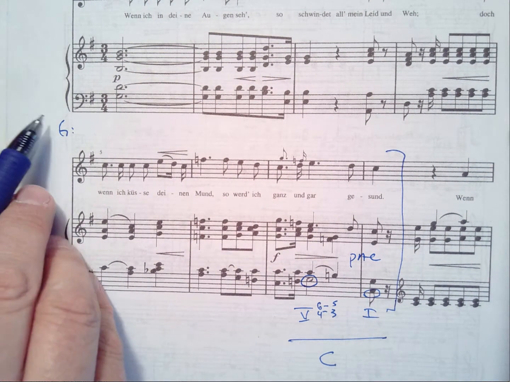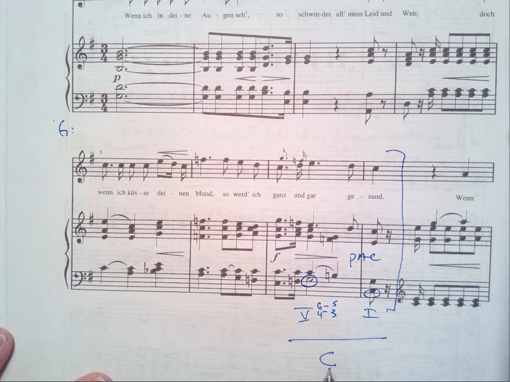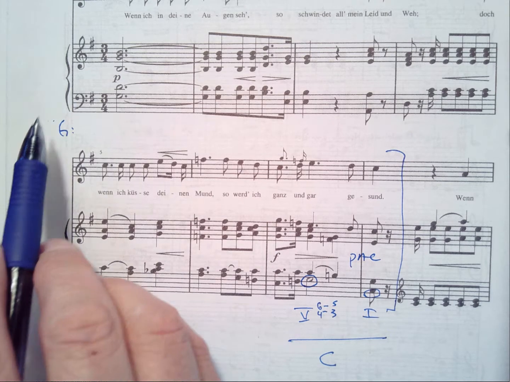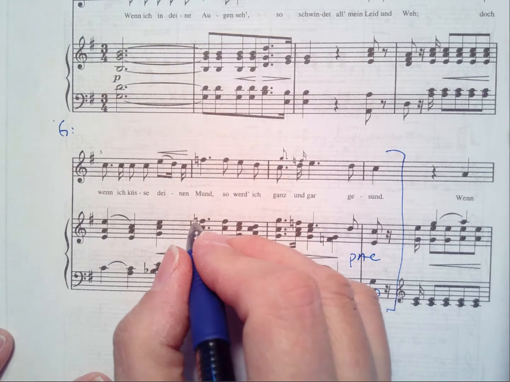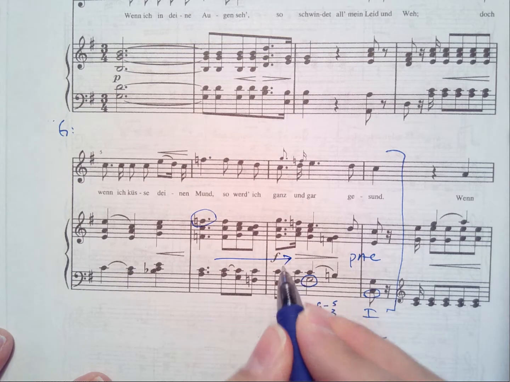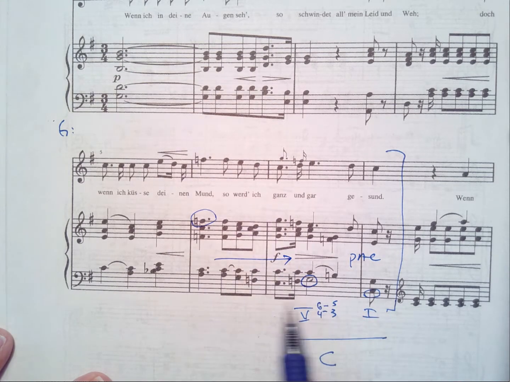So somehow we've gone from the key of G to the key of C. So let's think about how we might go from G to C. As you know, G has an F sharp, C has an F natural. So from this point backwards, let's look back. And here's an F natural. This is the first occurrence of F natural, and from this point on, this is C major.